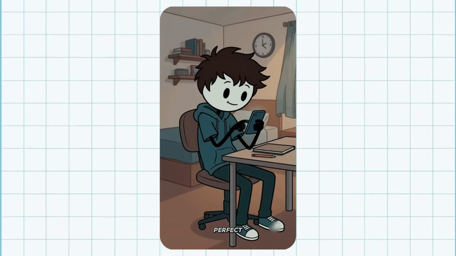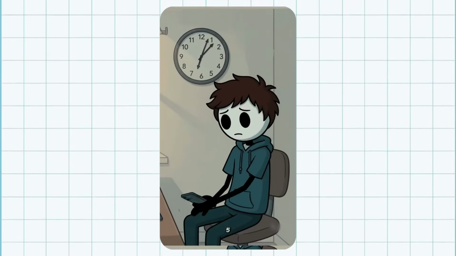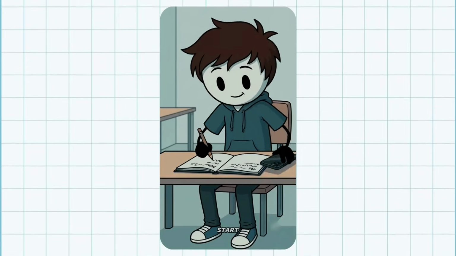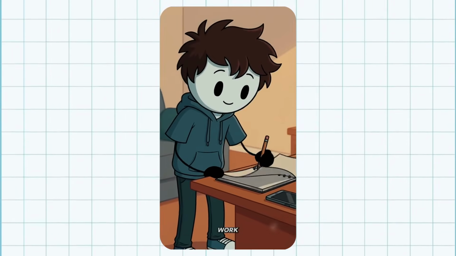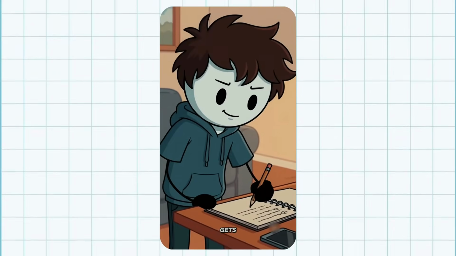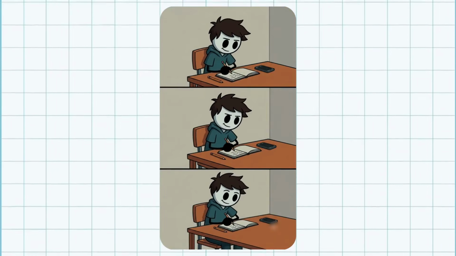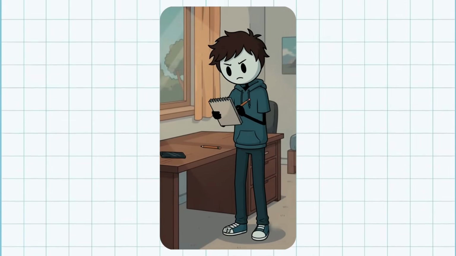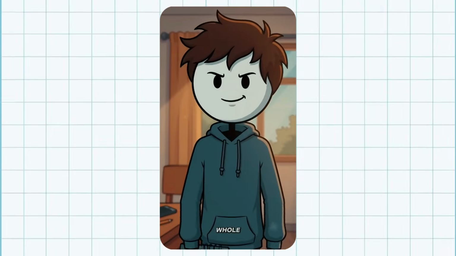You don't need a perfect plan. You don't need a burst of motivation. You just need 5 minutes. 5 minutes to put the phone down. 5 minutes to start, because once you begin, something changes. The work gets easier, the focus gets stronger, and suddenly 5 minutes becomes momentum. Most people wait for the right time. Winners create it. Start small, and let that small start change your whole day.